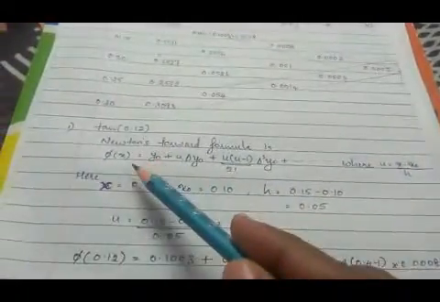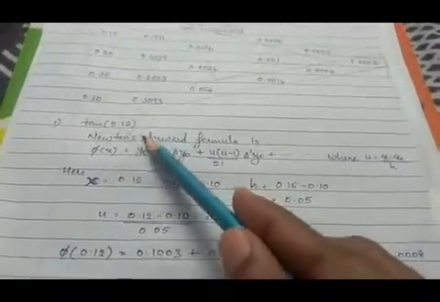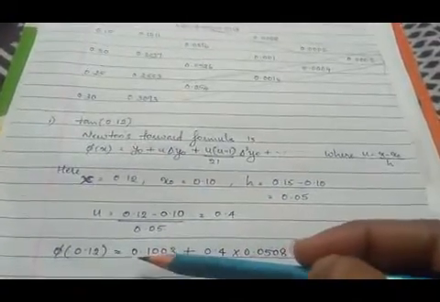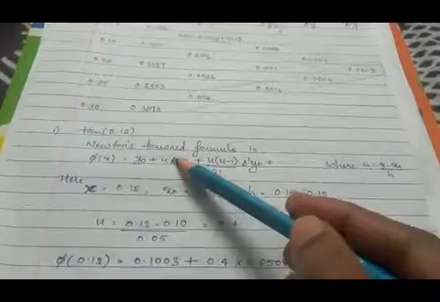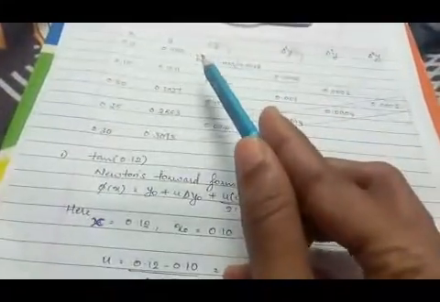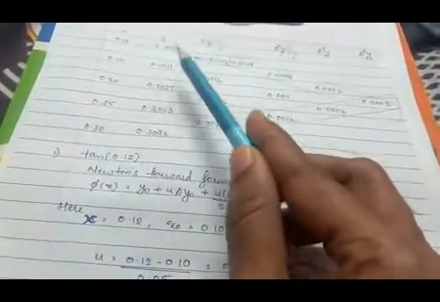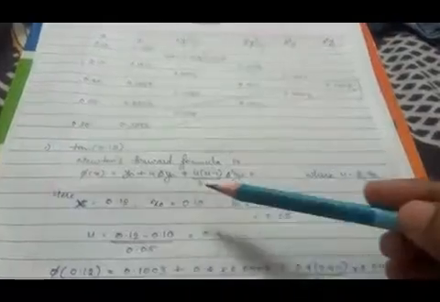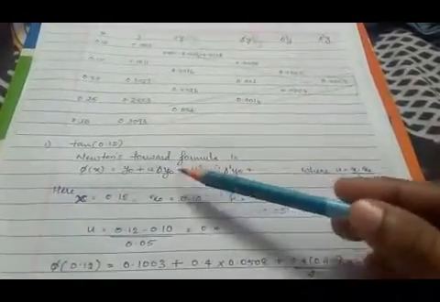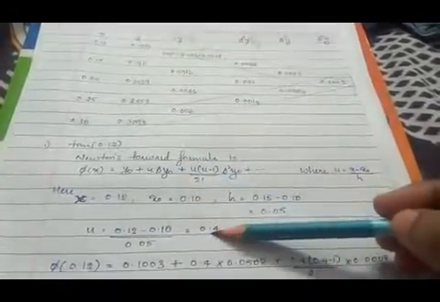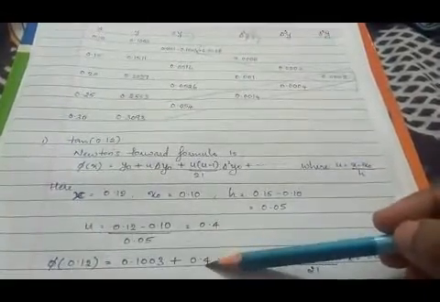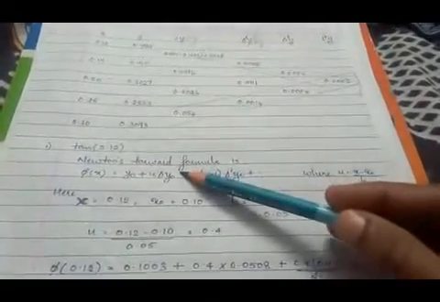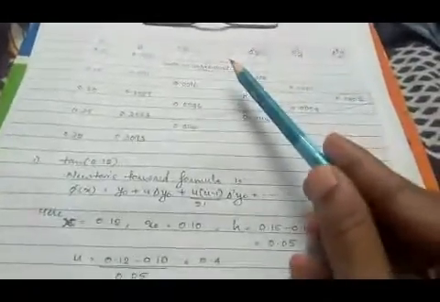So while substituting, we can see that phi of x, here x is 0.12. Phi of 0.12 is equal to y0 plus. y0 is the value of y when x is equal to x0, that is the first value of y, which is 0.1003. So that is substituted here. Then plus u into delta y0. The value of u is 0.4, so substitute 0.4 here. Delta y0 is the first forward difference.